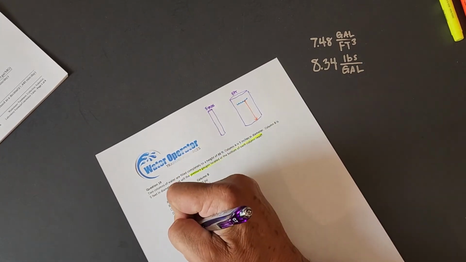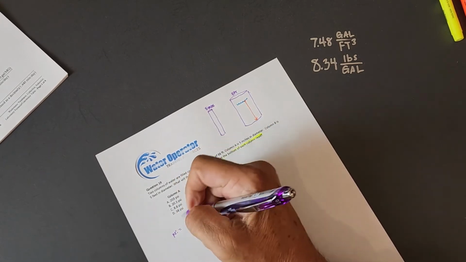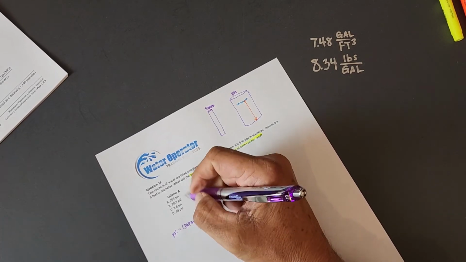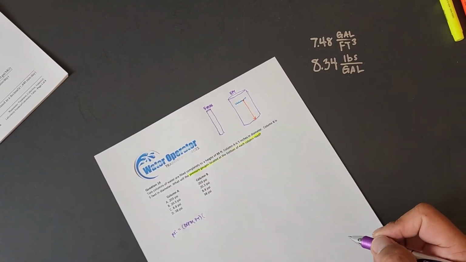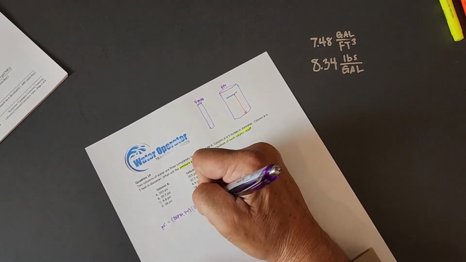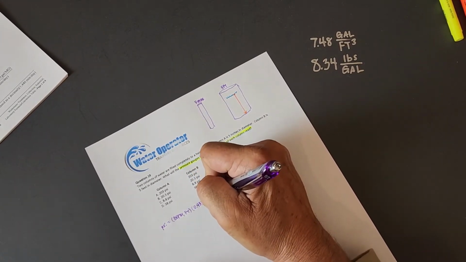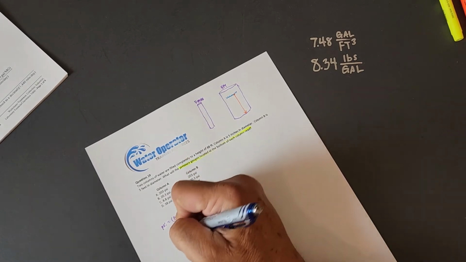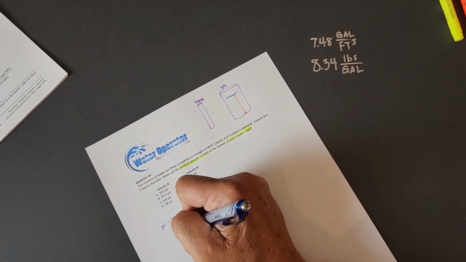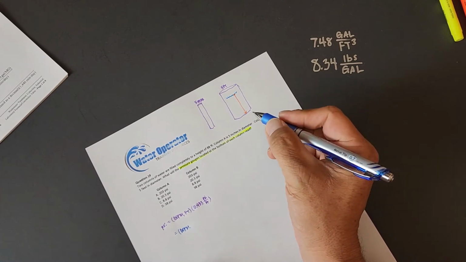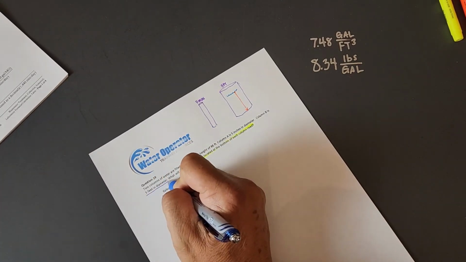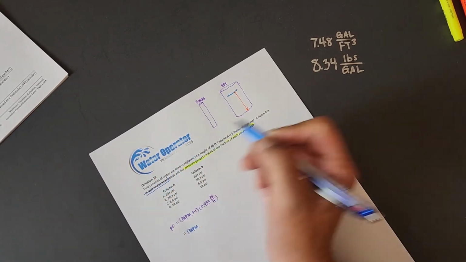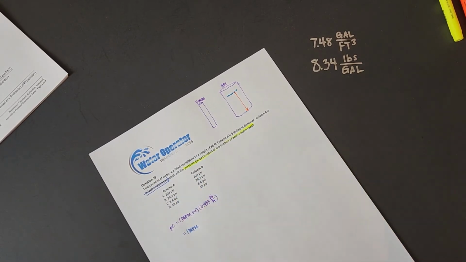So we know that PSI equals the depth in feet multiplied by our conversion factor. I should have written that right there, but 0.433 PSI per foot. Well, our depth is 5 feet in diameter. Nope, excuse me. I'm going to leave that right there. That's a mistake. I got ahead of myself.